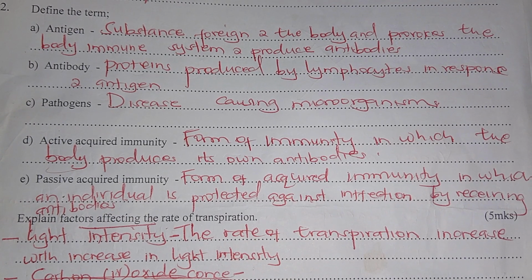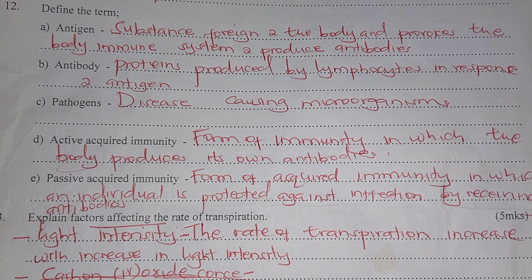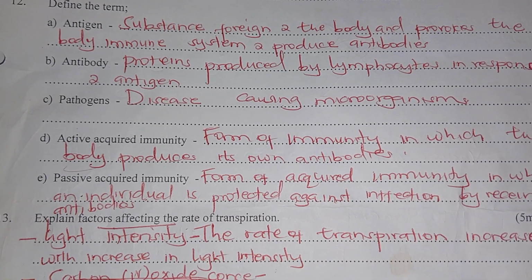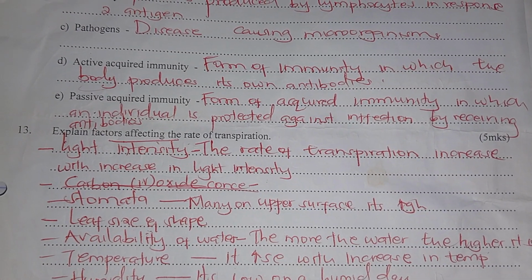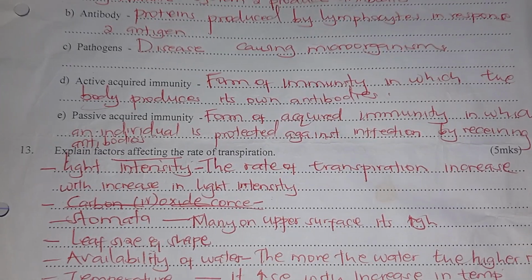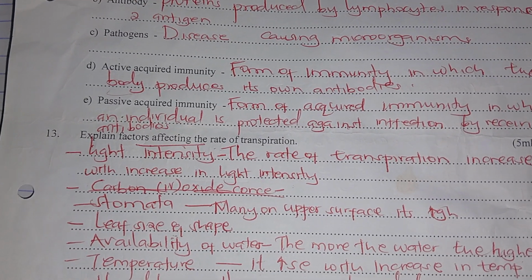Active acquired immunity is a form of immunity that the body produces on its own. It produces its own antibodies, while passive acquired immunity is a form of immunity in which an individual is protected against an infection by receiving antibodies which are already made from outside the body.